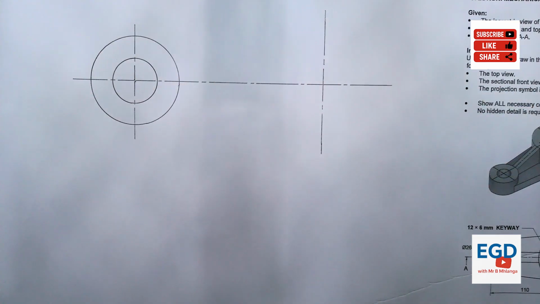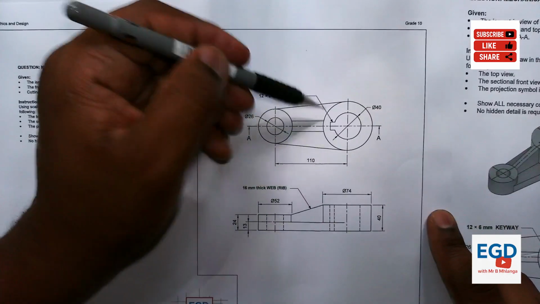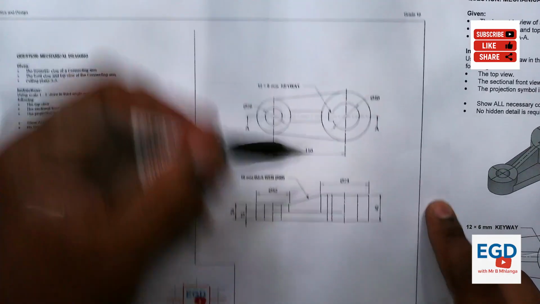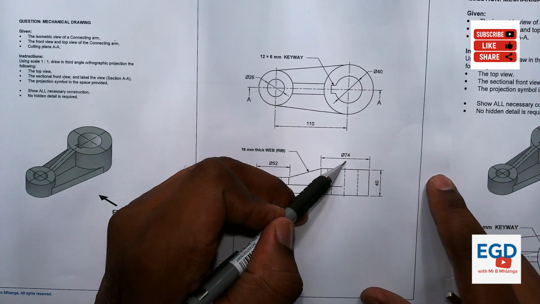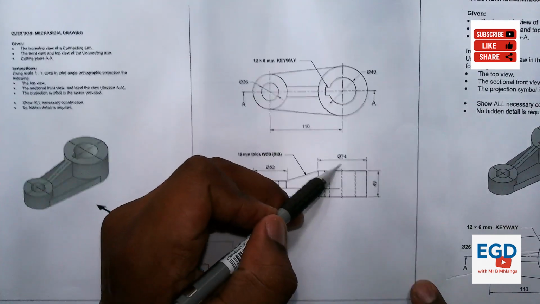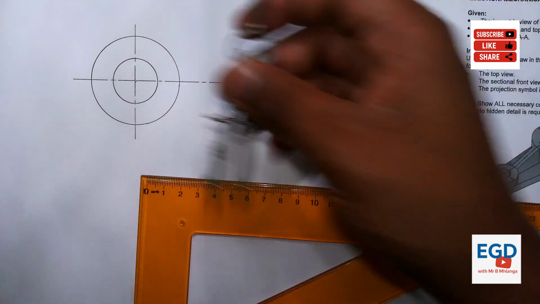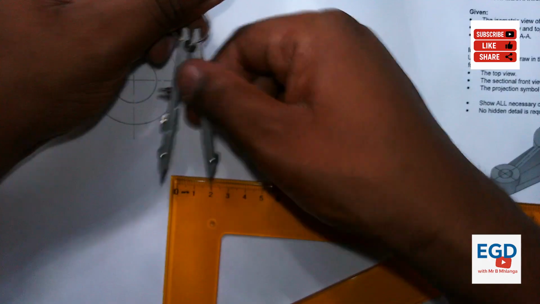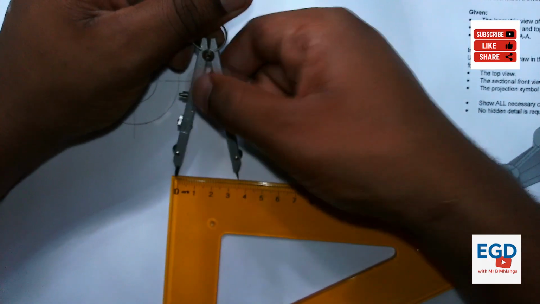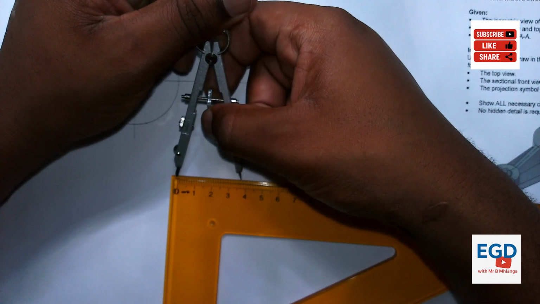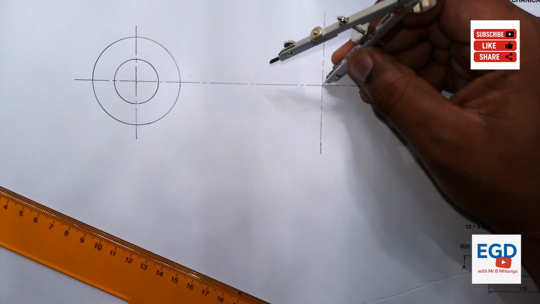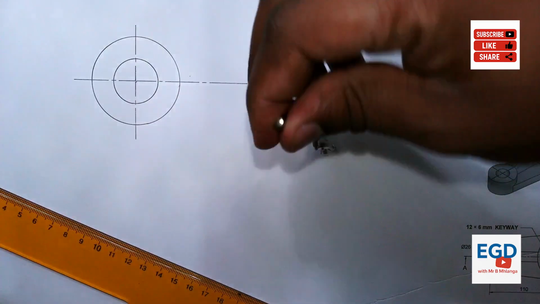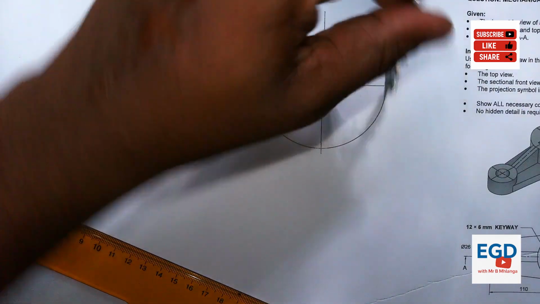Okay, and then now I have to move to this section. I have that bigger circle there. We are given that the diameter of the circle is 74, so I have to divide that by 2, which is 37. So I'll take my compass quickly and adjust it to 37. It's just there.